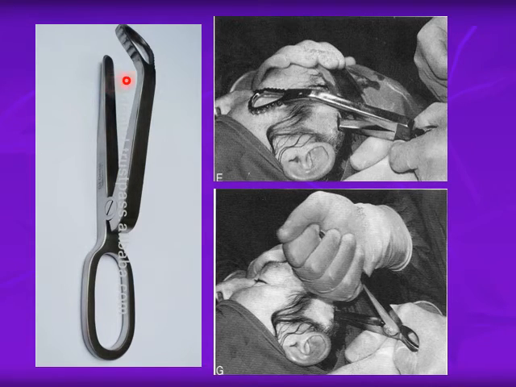Okay, by another blade we lift, we catch the other part by the other hand, and we lift the zygoma upward and outward until we hear a click sound. So this click sound means that the zygoma is reduced to its normal position. Very important.